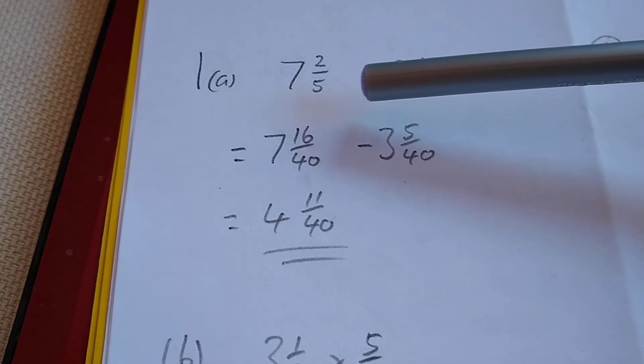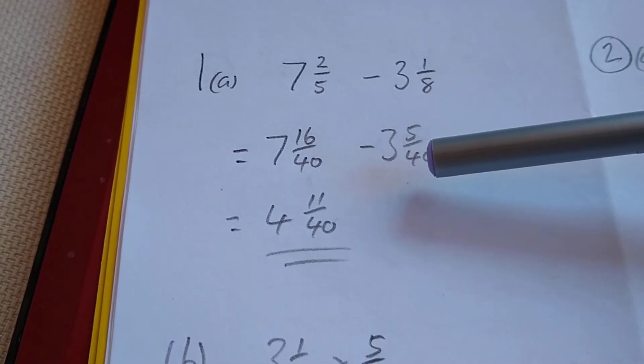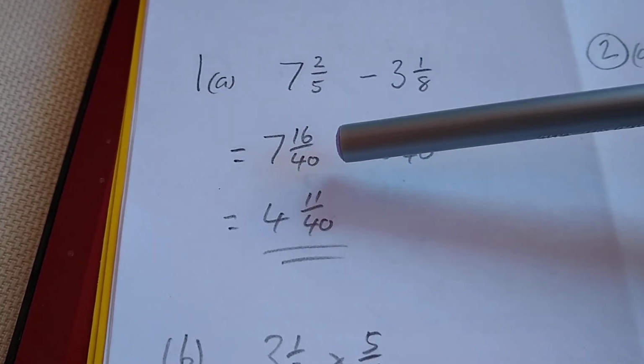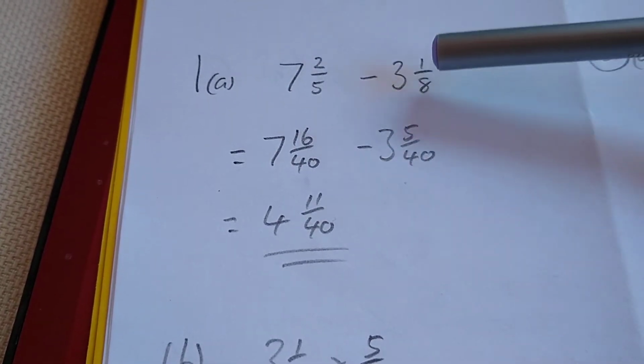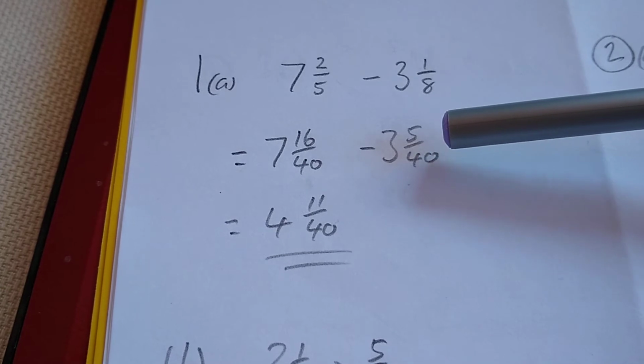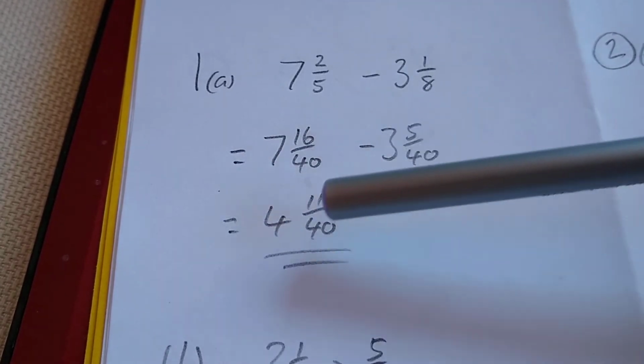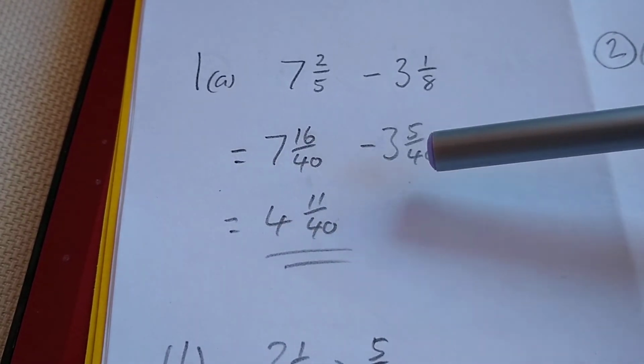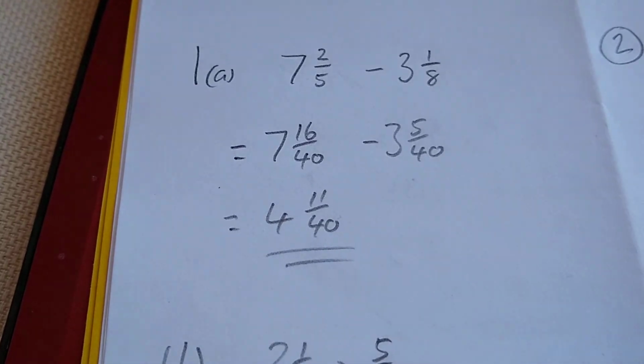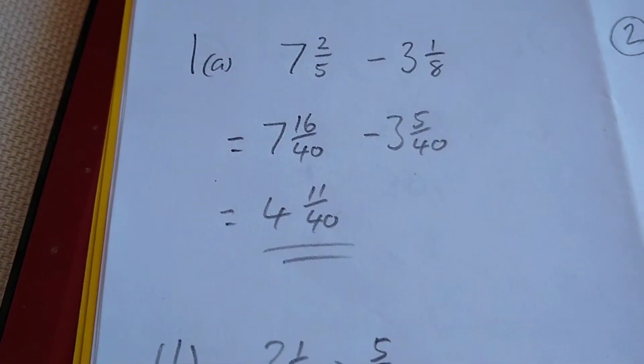So the smallest number that 5 and 8 both divide into is 40. So I'm going to multiply top and bottom here by 8 and top and bottom in the second fraction by 5. And then 7 subtract 3 is 4, and 16/40 subtract 5/40 is 11/40. So 4 and 11/40.